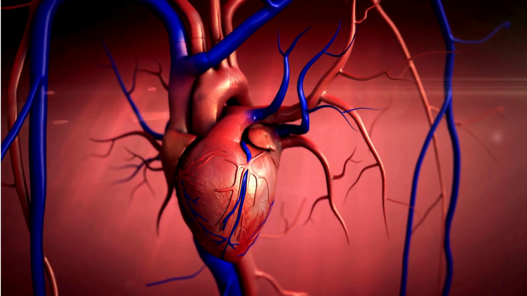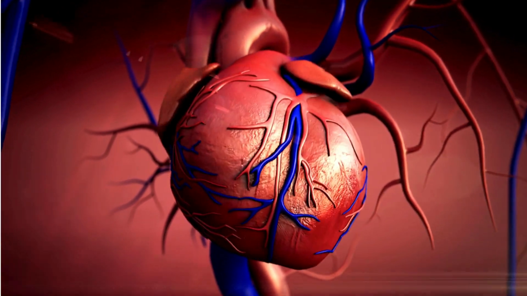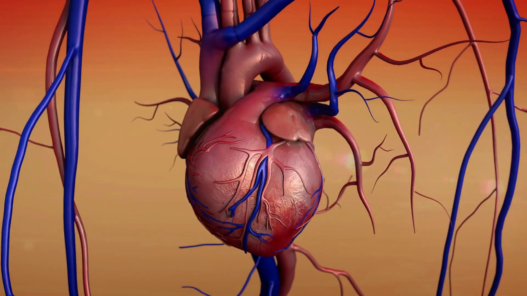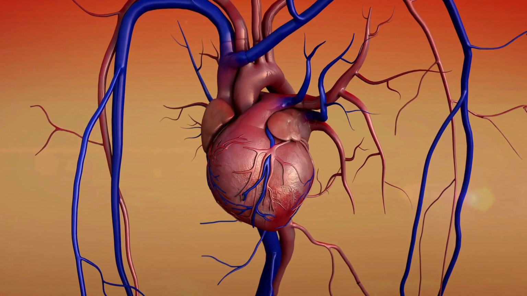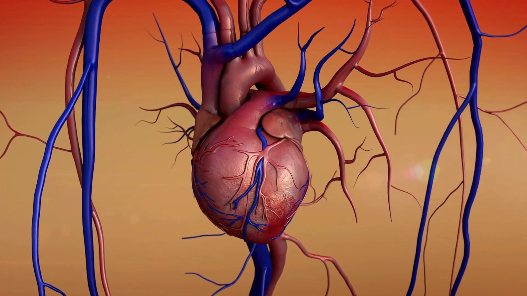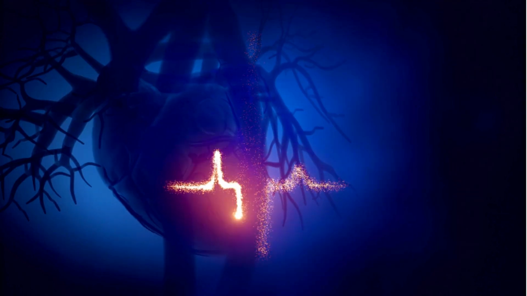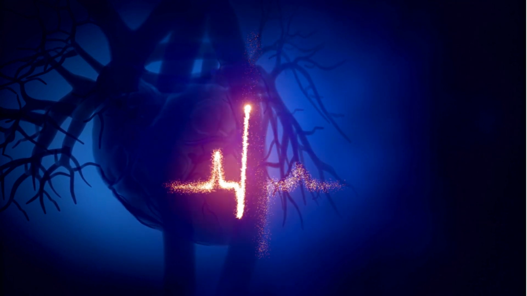Angioplasty. Purpose: to open narrowed or blocked blood vessels. Procedure: a catheter with a deflated balloon at its tip is advanced to the narrowed or blocked area. The balloon is inflated, compressing the plaque or blockage against the vessel wall and widening the artery. In some cases, a stent, a small mesh tube, may be inserted and expanded to help keep the artery open.